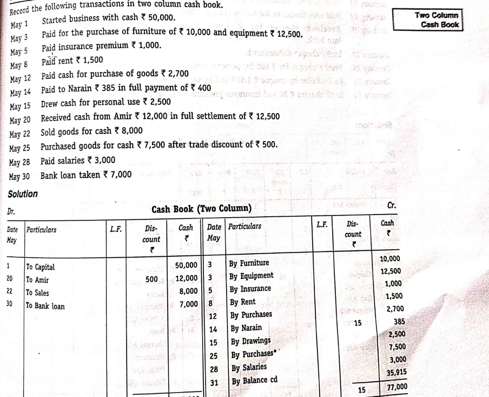Because in the discount column we are recording two things: trade discount and cash discount. Trade discount we are not recording, we have to ignore it. We have to record only the cash discount. We have two sorts of cash discount: discount allowed and discount received. The discount we are giving or allowing to the customer is discount allowed, and when we are getting the discount from the suppliers, that is discount received. So we are not recording the trade discount, we are recording the cash discount.